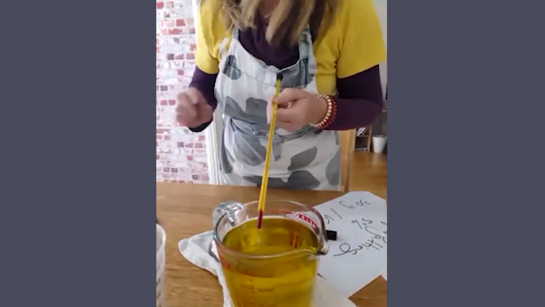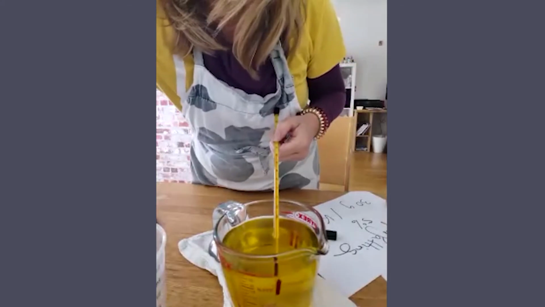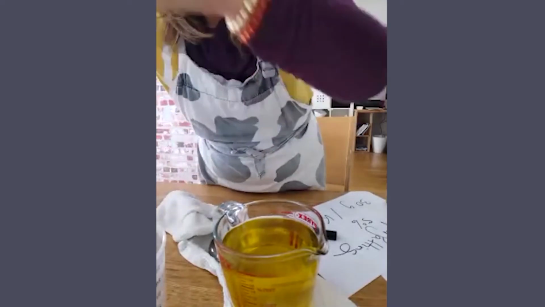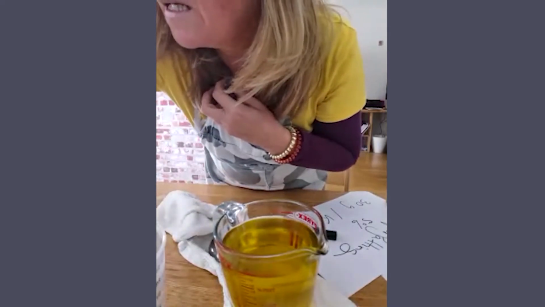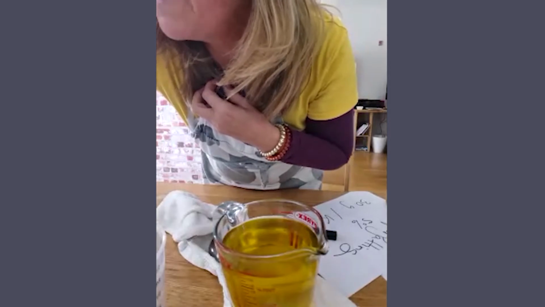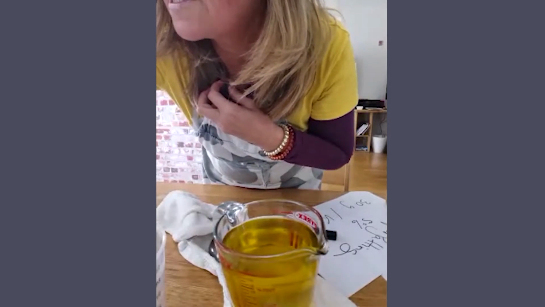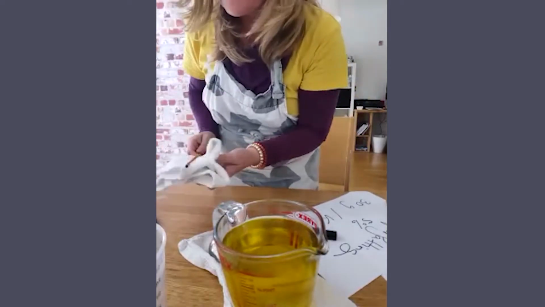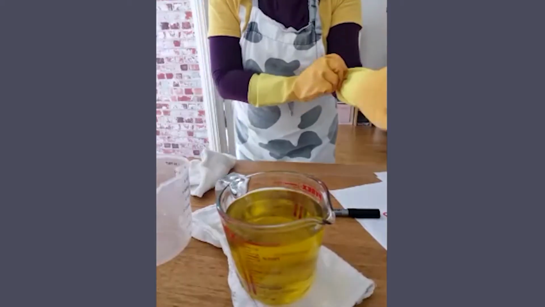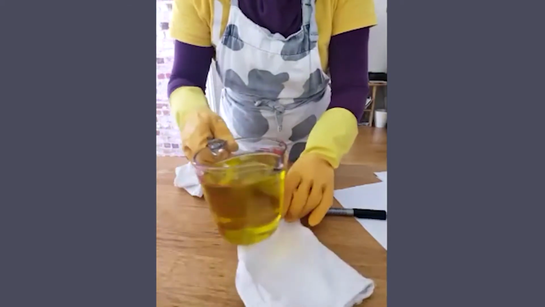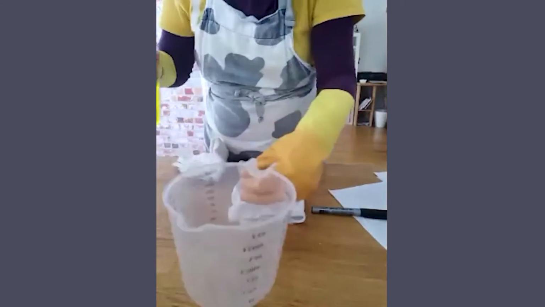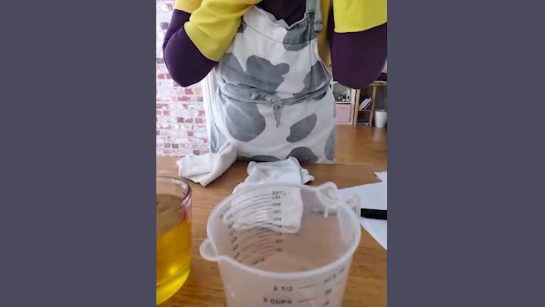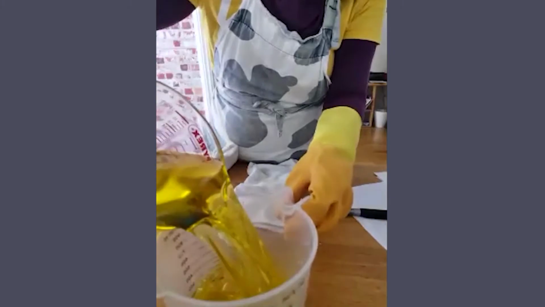Sorry, I only have one thermometer. It's good to have more. I just broke my thermometers. And I'm checking the sodium hydroxide solution. It's actually perfect because now it's 45. Great. So I'm going to get ready with my safety gear. Right. So, like I said before, I'm going to put the oil in this big jar. Got the mask. And so I have more space to blend.